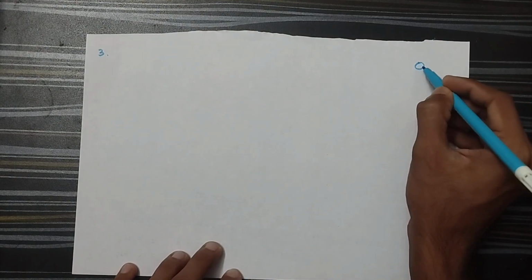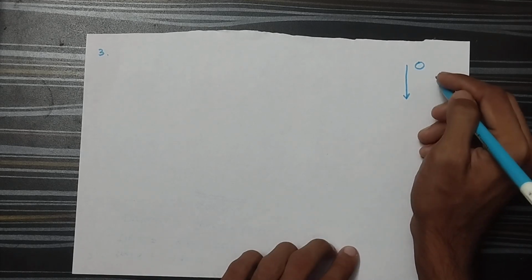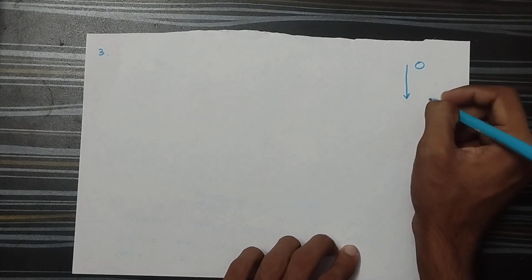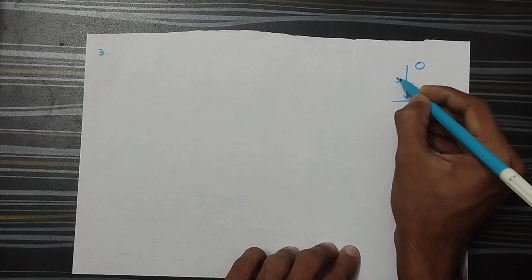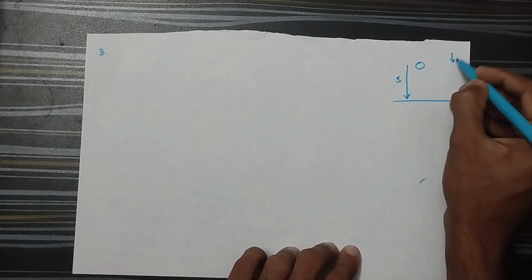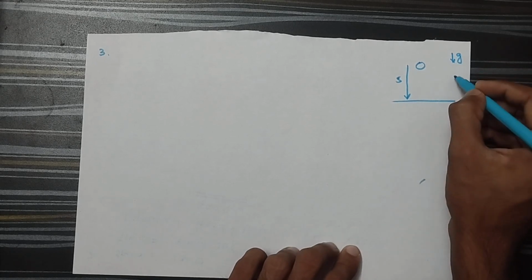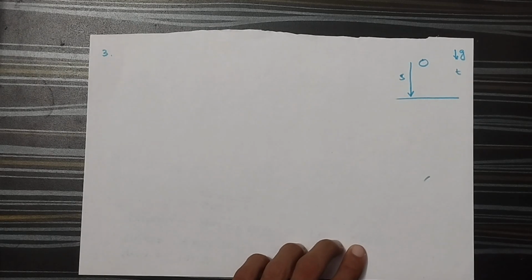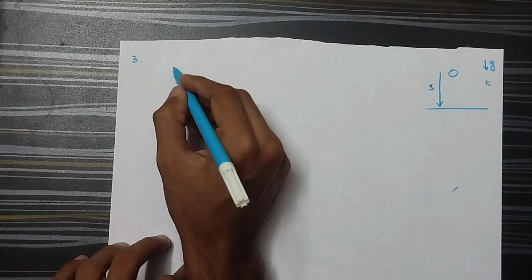The body is free falling from a point, height h, under the force of gravity. Suppose this is the ground, so the distance s which it has covered depends on the acceleration due to gravity g, and the time taken for it to reach the ground. Okay, so let's write this in mathematical form.